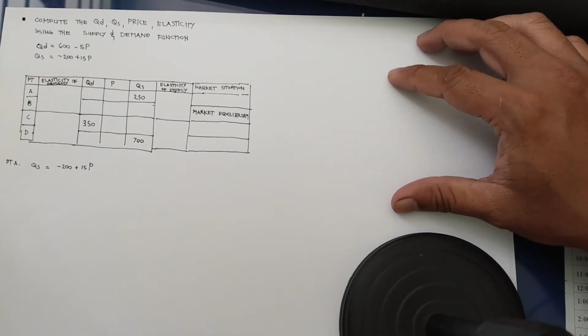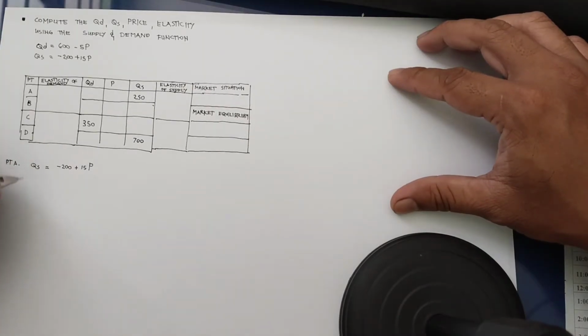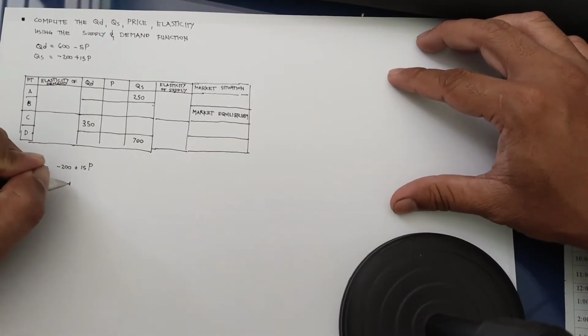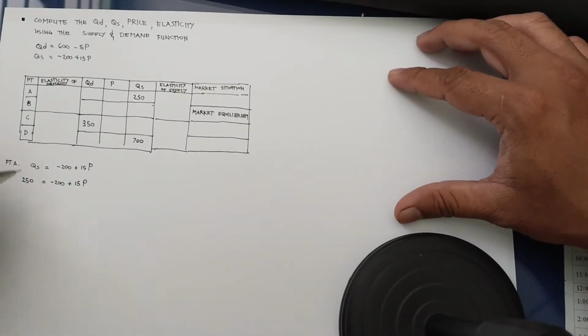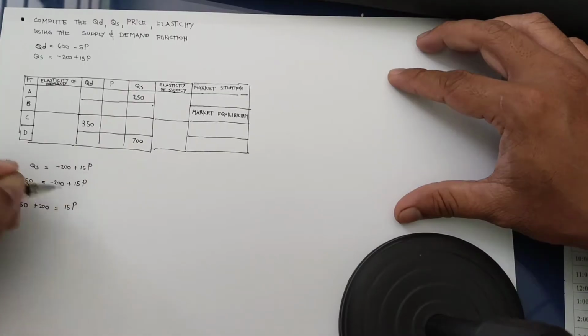Okay, since we already have our QS, quantity supply, we are going to use the 250 here. 250 is equals to negative 200 plus 15P. We'll transfer the 200 to the other side, so that would be 250 plus 200 is equals to 15P.